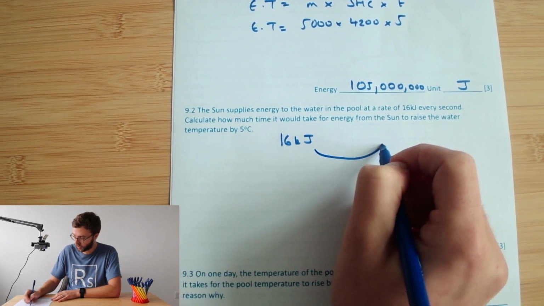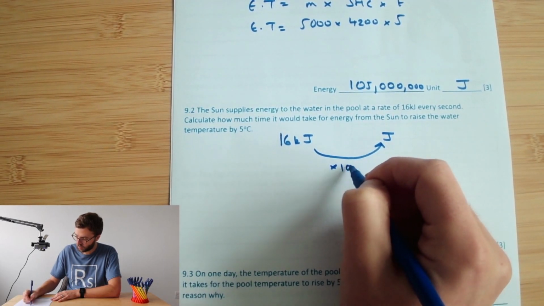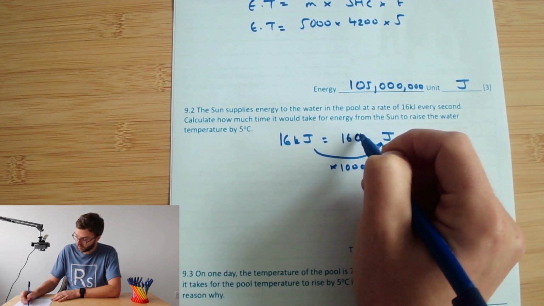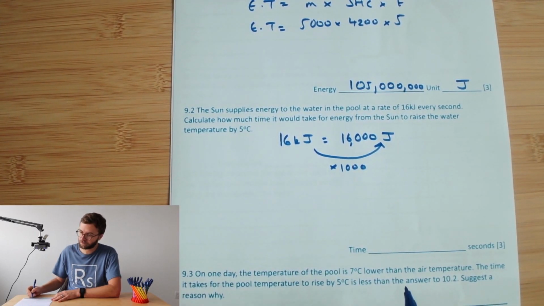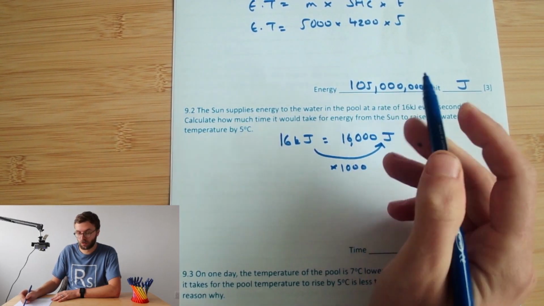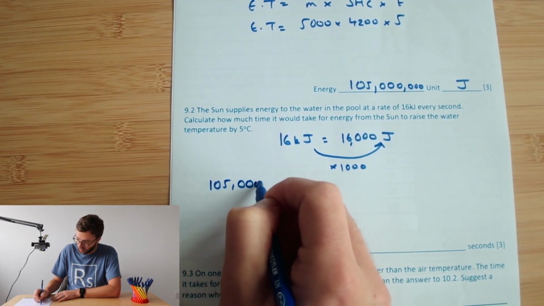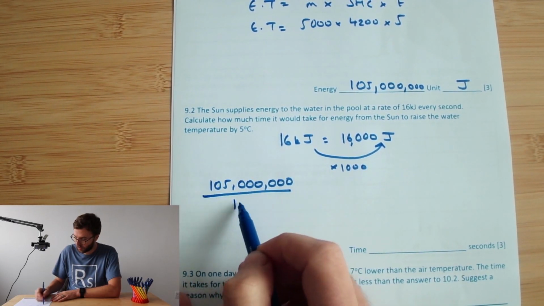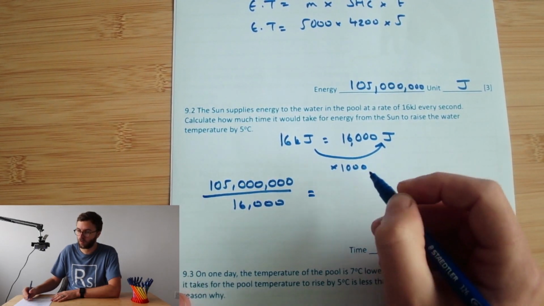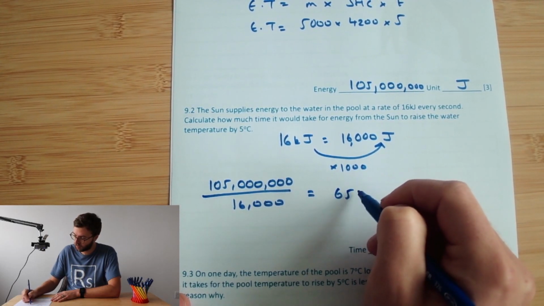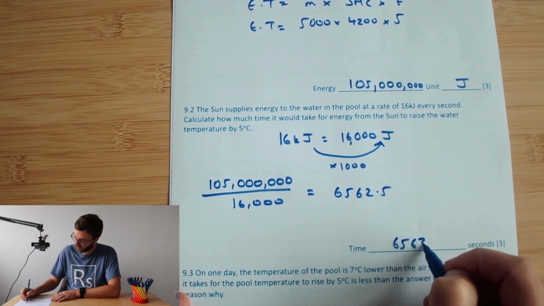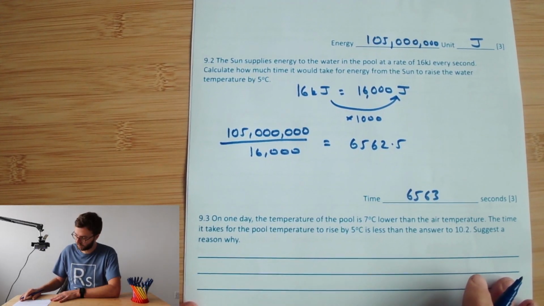We're going to work this question out in joules. So to convert, we times it by 1,000, which obviously gives us 16,000 joules. Now we know it's going to take 105 million joules to heat the water. So we want to find out how long it will take to do it just using the sun. So we're going to divide that by the 16,000, and if we work that out, we're going to get 6,562.5 seconds. So we'll just round our number to the nearest whole second.